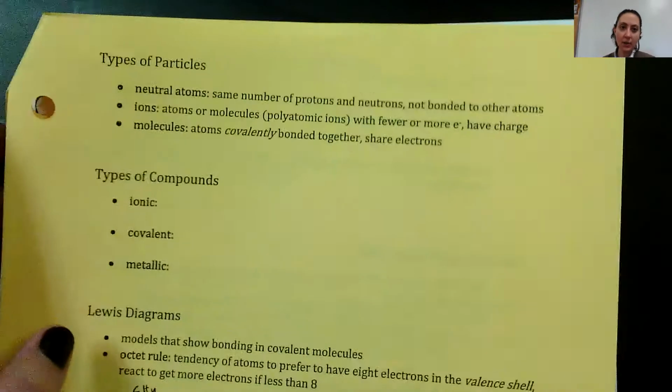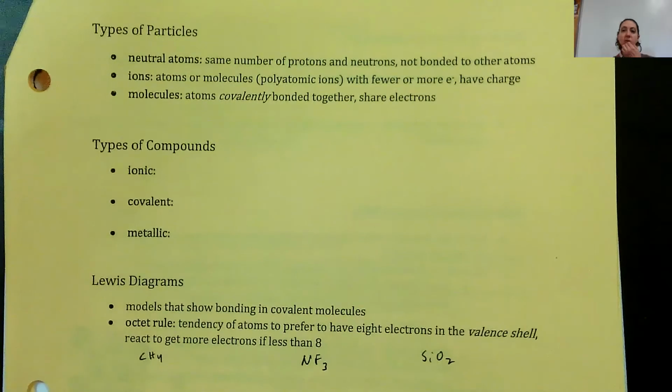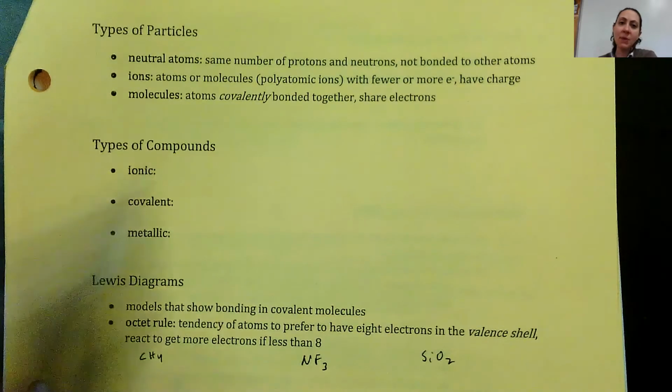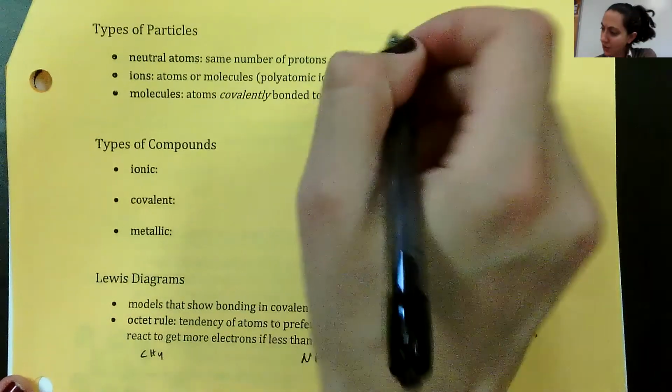So the first thing I want to talk about is particles. When it comes to particles, they usually classify into 3 types. You've got neutral atoms. So that's just an atom by itself. They have the same number of protons and electrons. I'm actually saying the same number of protons and electrons, not neutrons.